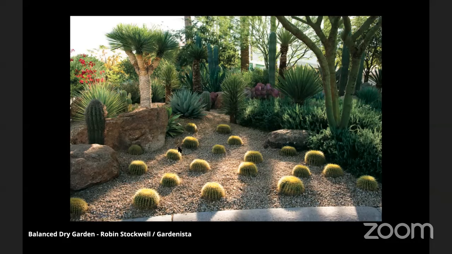That doesn't mean all the same plant. It might be all the same plant like the golden barrel, but here there's yucca, different species of yucca, and a plant called a Furcraea, which is a different species, but echoing that form in a different way. Then you can see bougainvillea in the background, also softening the look.